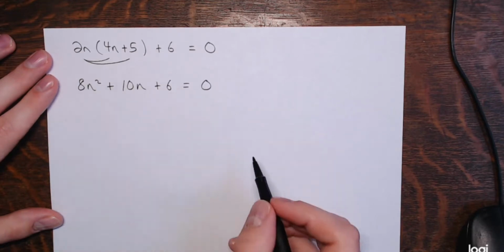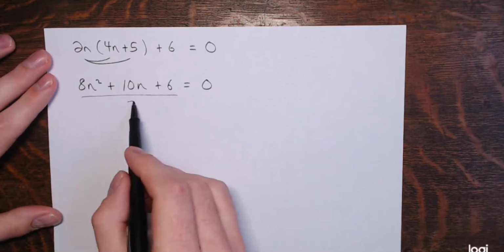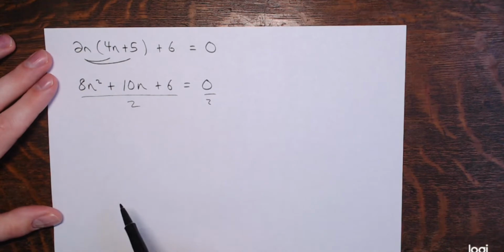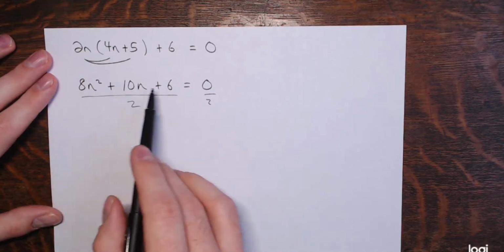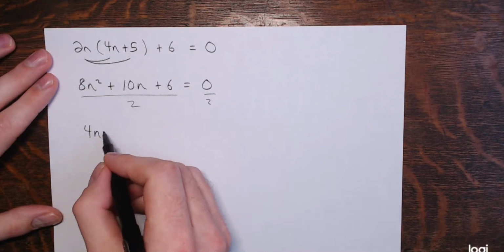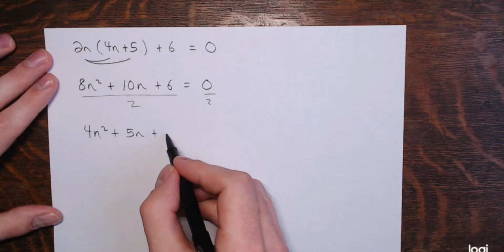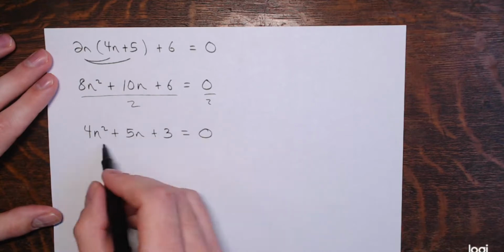And honestly, just to make the numbers smaller, I'm going to divide everything by 2 on both sides, because I notice all the coefficients are multiples of 2. So that gives me 4n squared plus 5n plus 3 equals 0, and I'll use this.